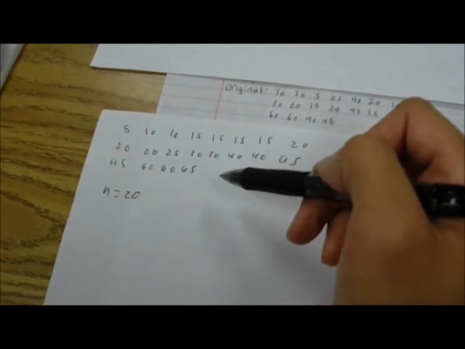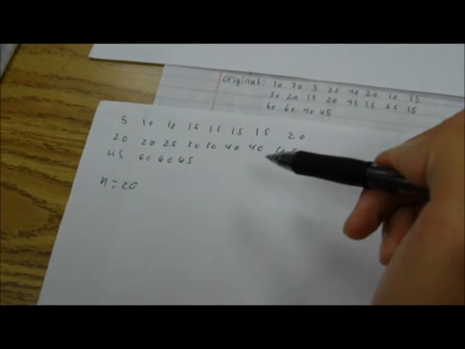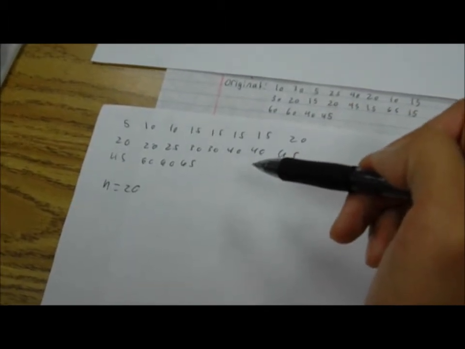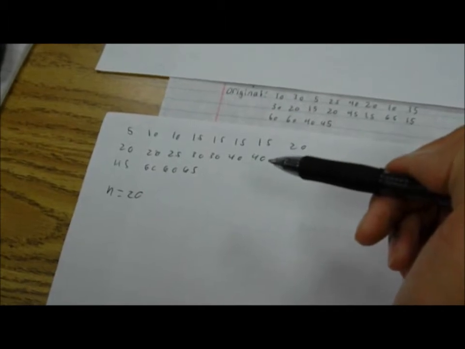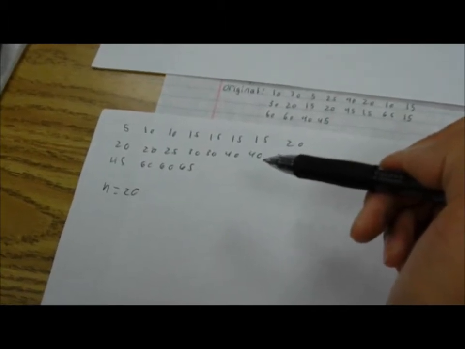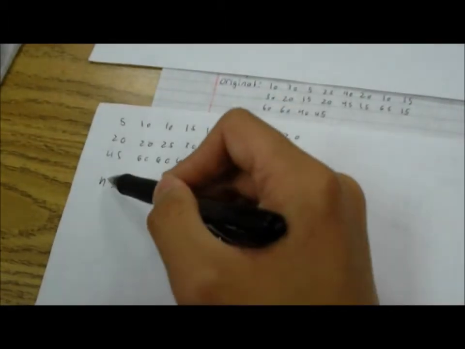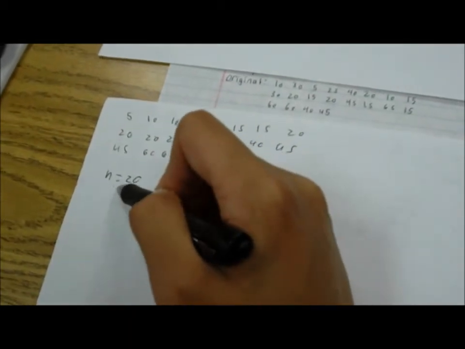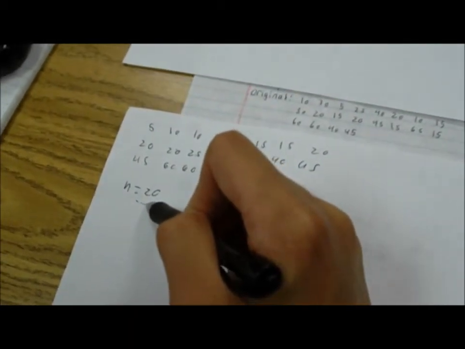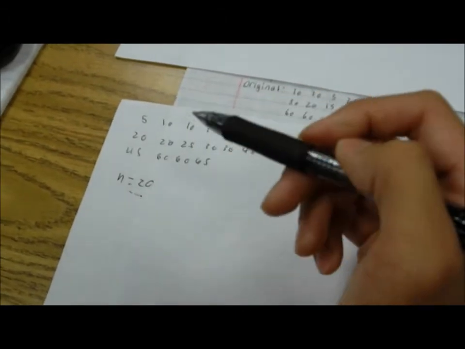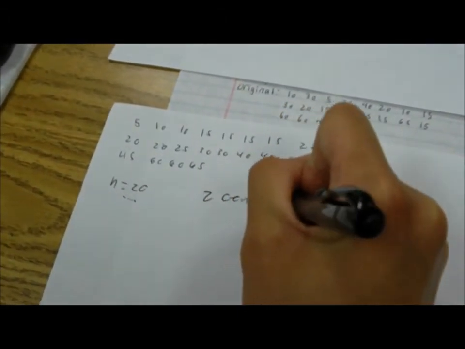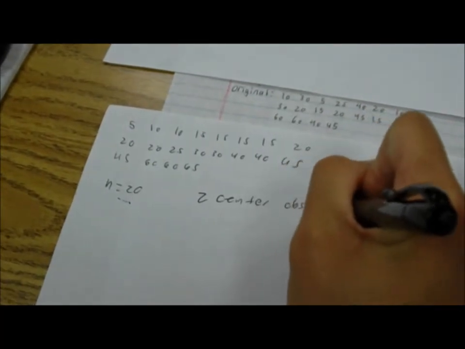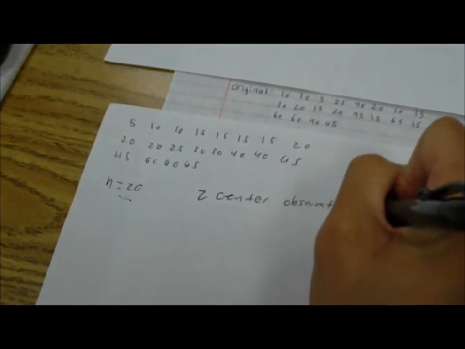If the number of observations n is odd, the median M is the center observation in the ordered list, and if n is even, the median M is the mean of the two center observations in the ordered list. Since we have an even number of observations, the median will be the mean of the two center observations in the list.